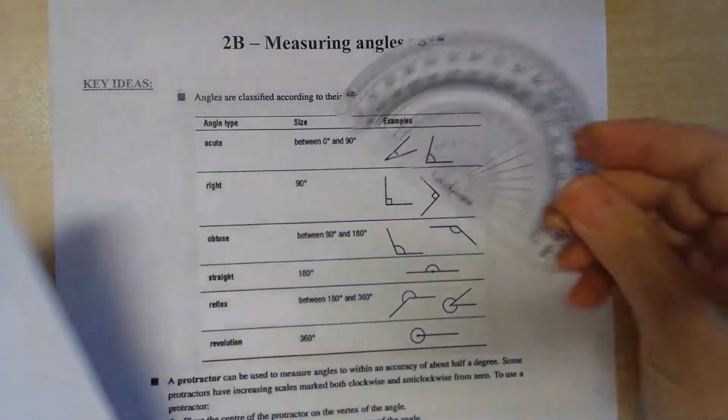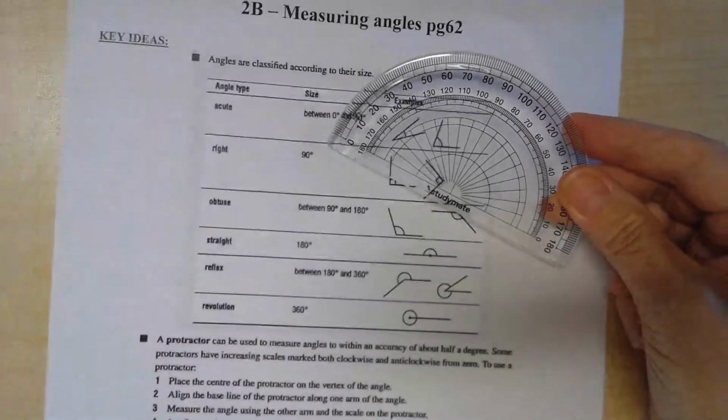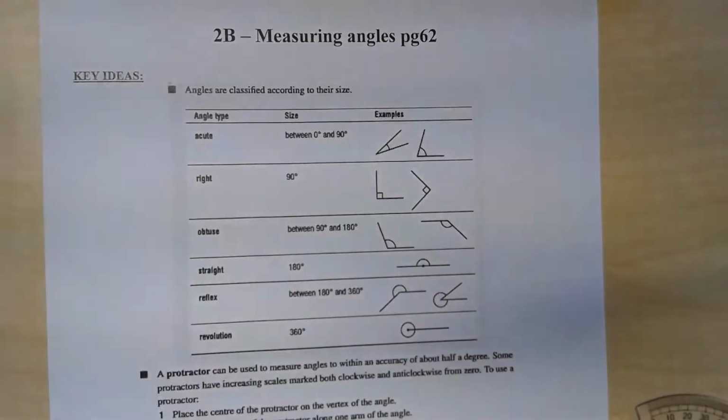For this exercise or these notes, you're going to need your protractor out of your math kit. All right, let's go really quickly. I think you know these vocabulary words already.